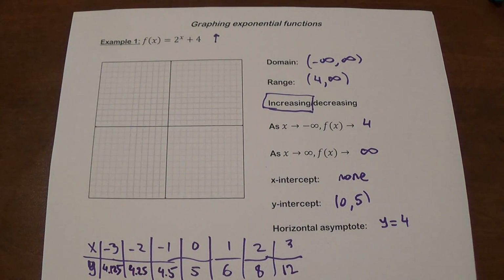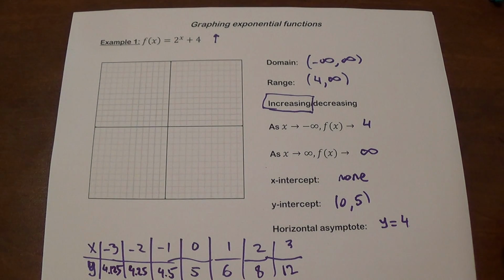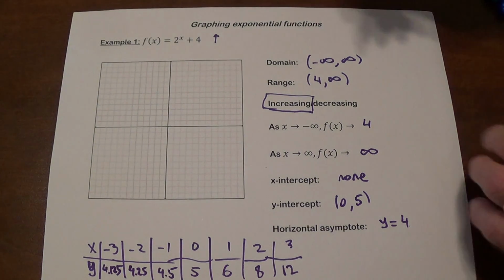So let's plot these points. So let's sketch the horizontal asymptote first. So it's y equals 4.